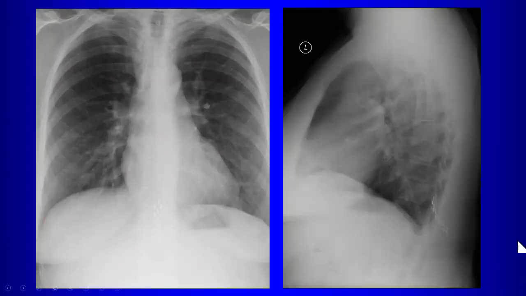Okay, how about this case? The retrosternal space is pretty clear, right?